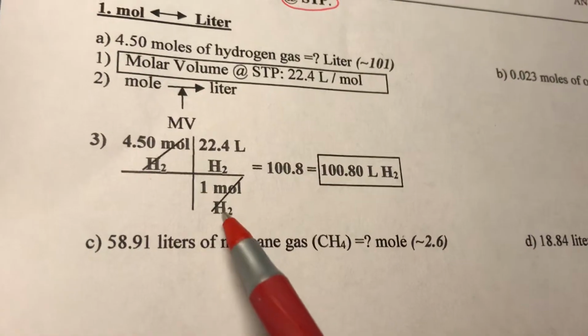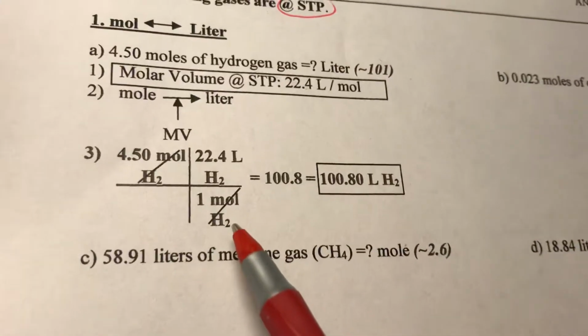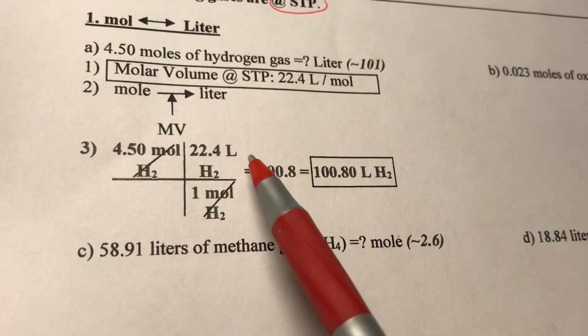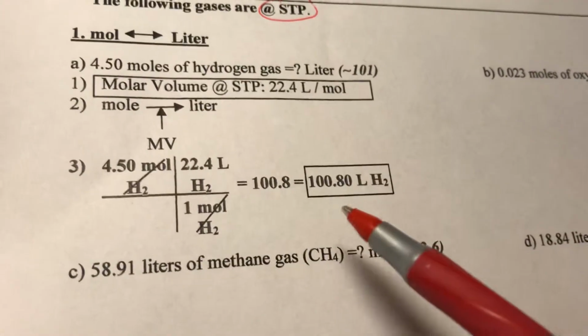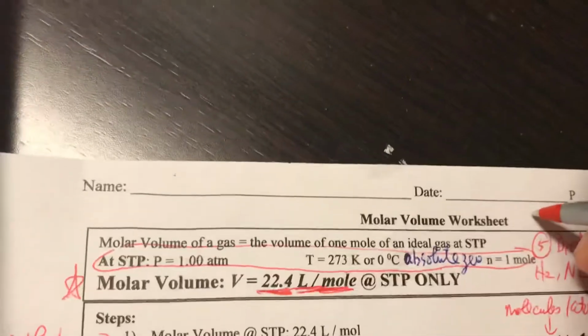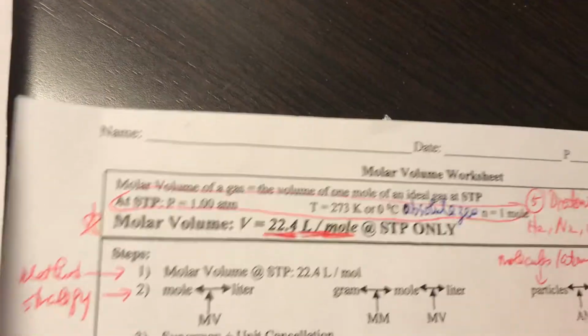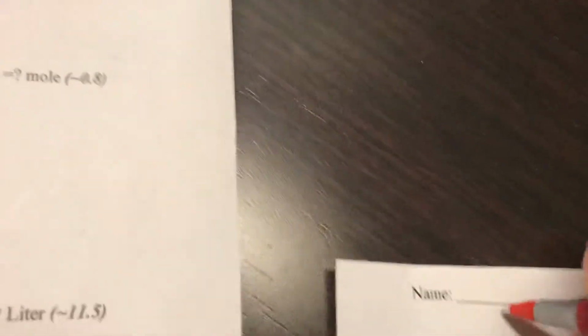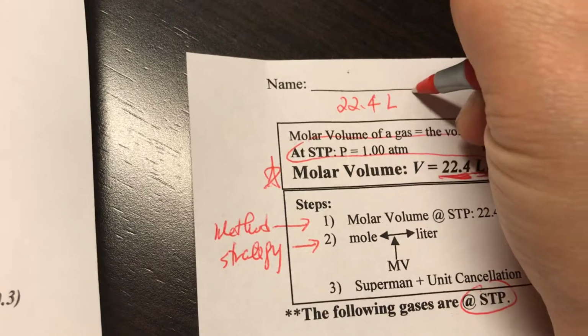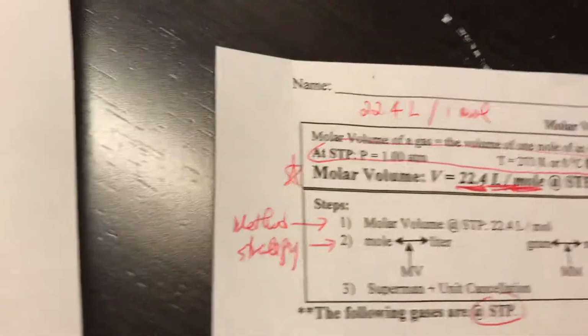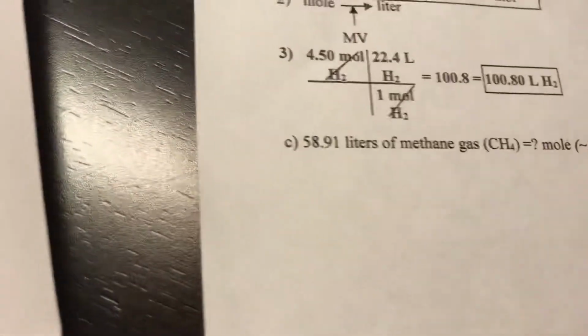Which one goes on the bottom? 1 mole will be on the bottom, and 22.4 liter on the top, because the mole will be cancelled. Then you round it to 2 places. So you gotta write 22.4 liter per 1 mole.